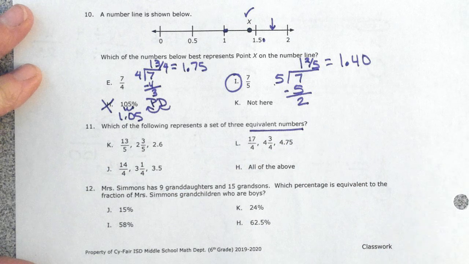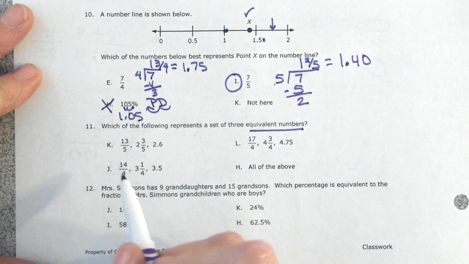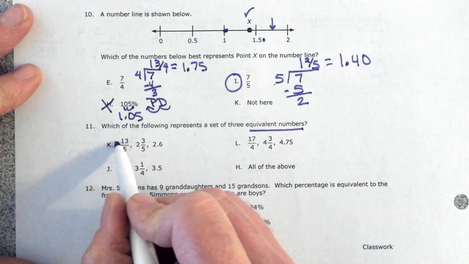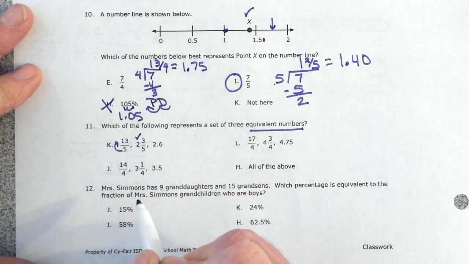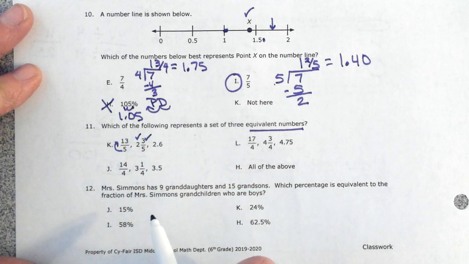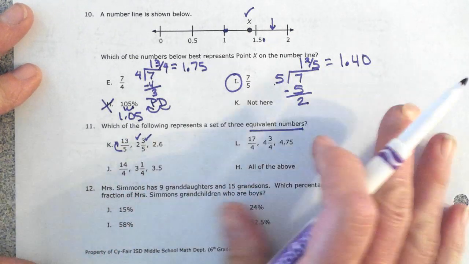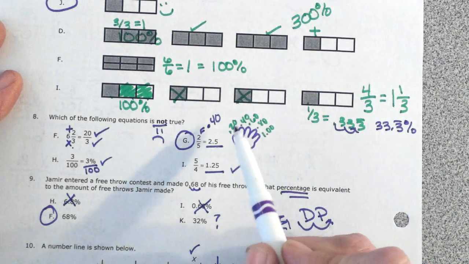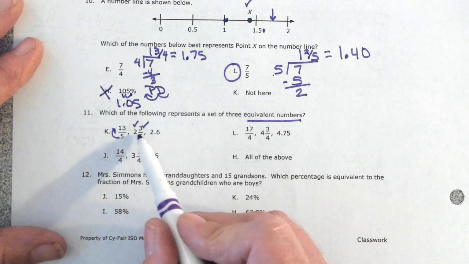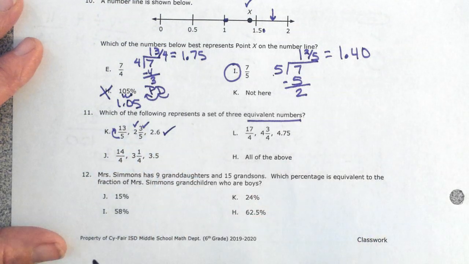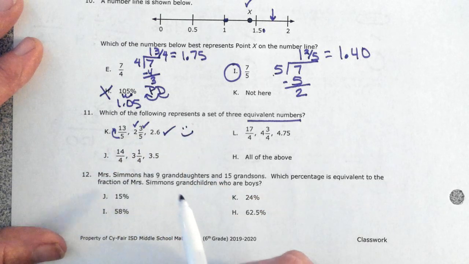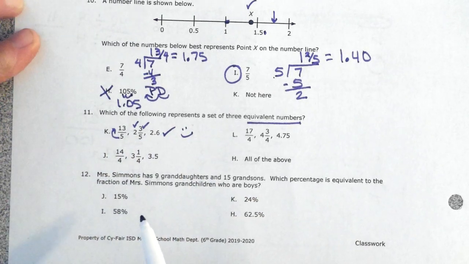Okay, we want the ones that match. 13 over 5, let's see what we get. 5 goes into 13 2 times, that gives us 10. There'd be 3 fifths left over. 3 fifths, let's look at my hand, 20, 40, 60 is a 0.60. So 2 wholes, 0.6, that works good. K is great. Wait, is this our answer? I hope so. Let's check the others to be sure.